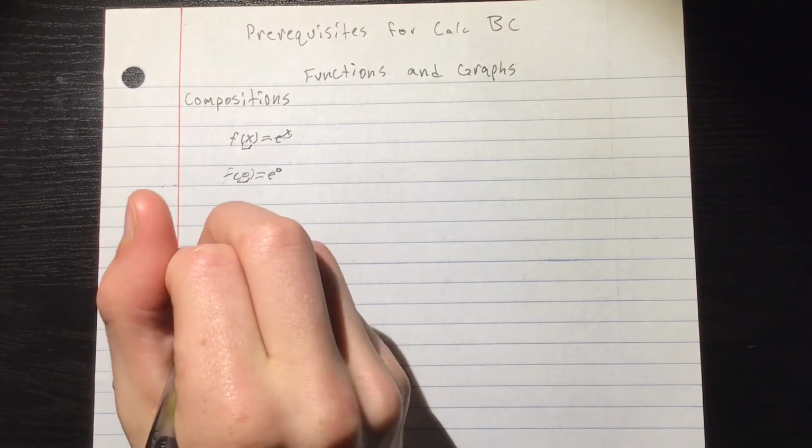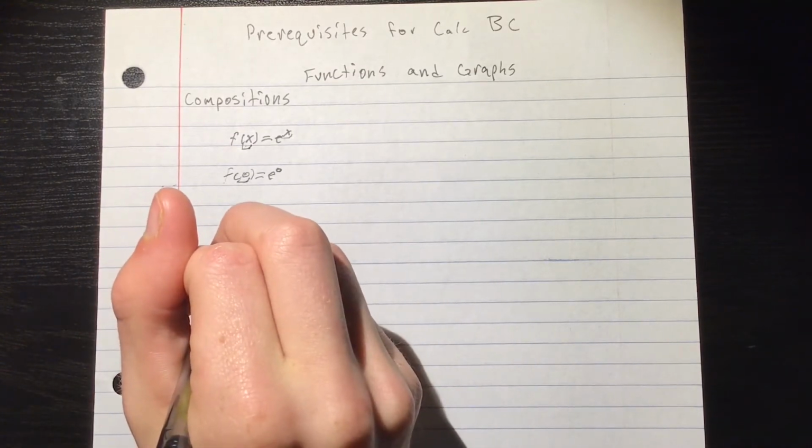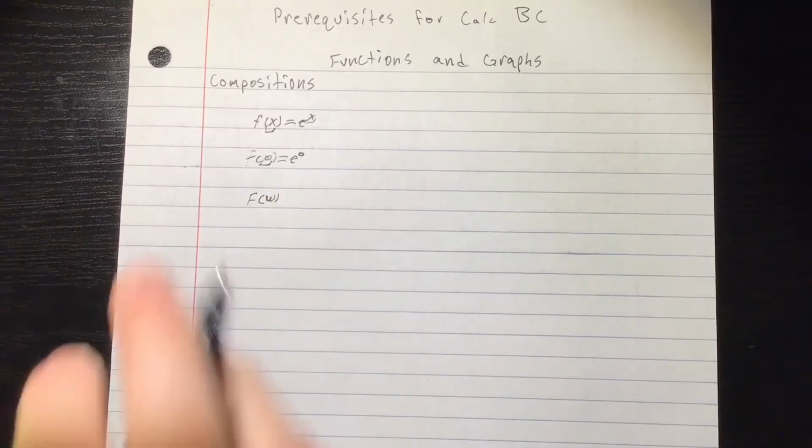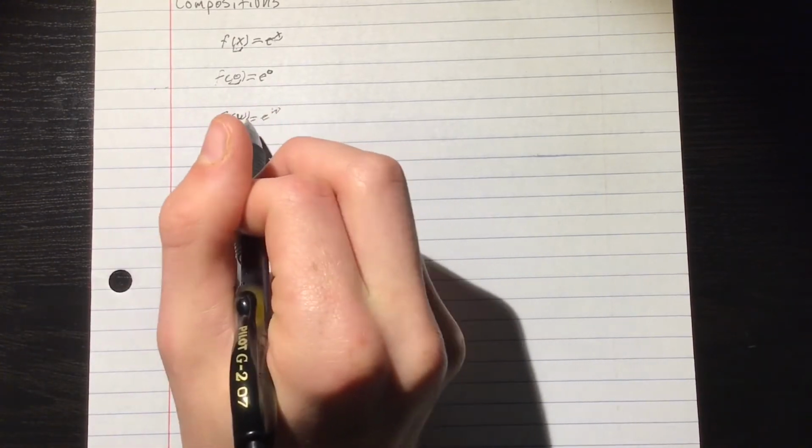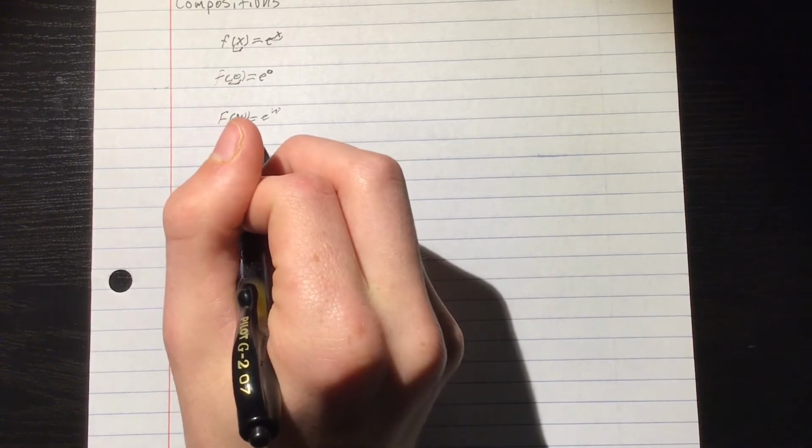Now if I picked something more abstract, like f of w, instead of having an x and an x, or a 0 and a 0, now I have a w, and hopefully you can see the trend. Now I have e to the w. Whatever is in the parentheses is my input value, and it replaces the input value in the function.